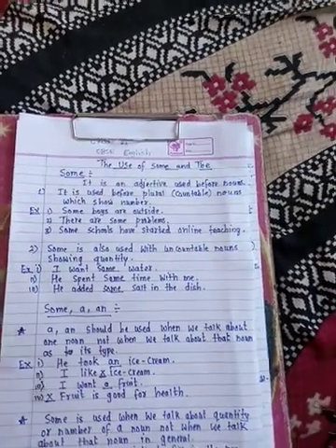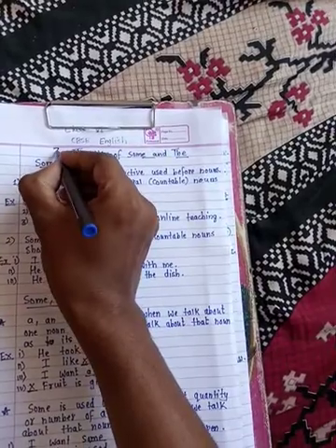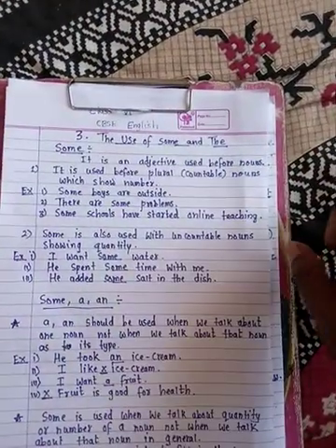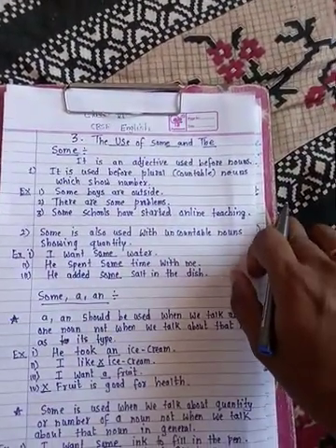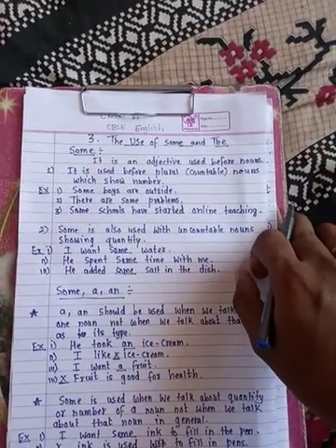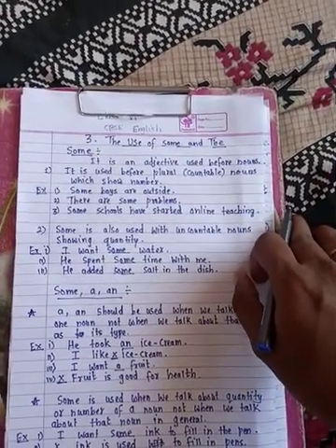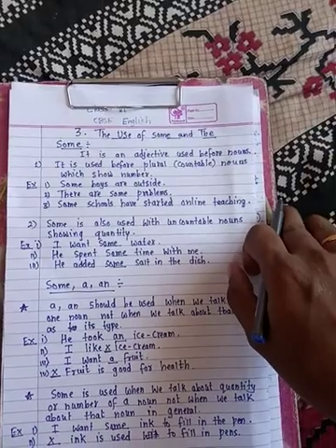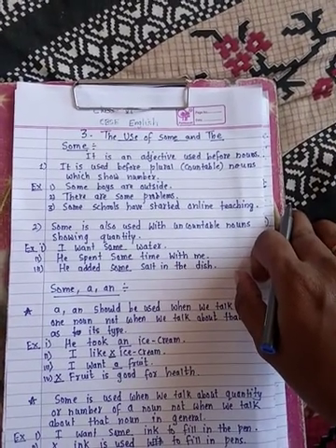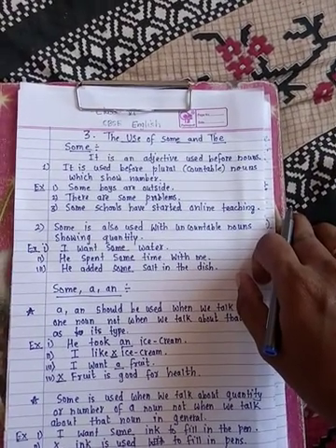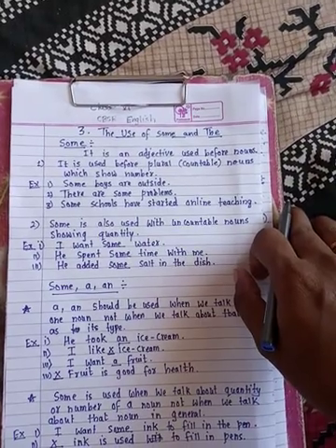Now we are going to start the third lesson, that is the use of some and the. Students, first lesson was countables and uncountables. Second lesson was the use of a and an, and the third lesson is some and the.